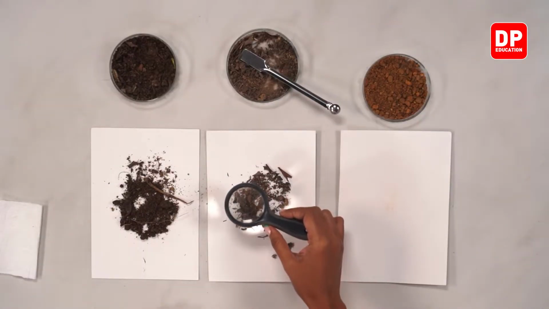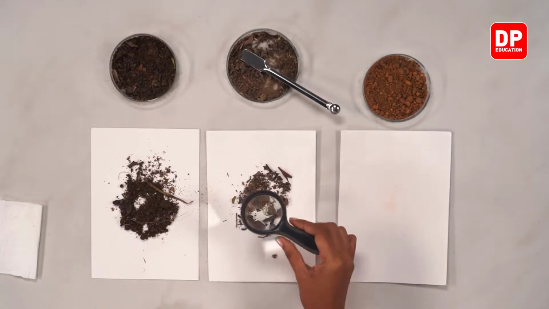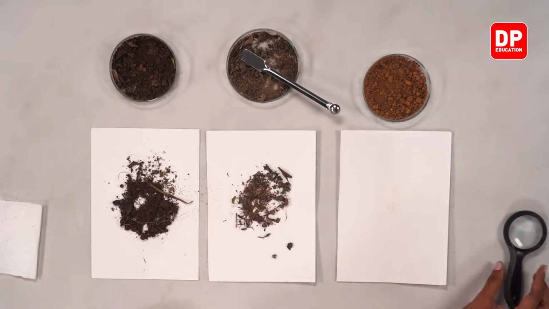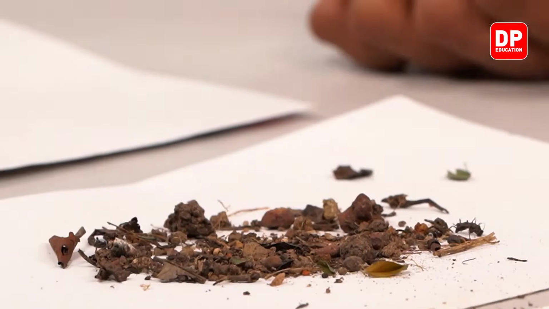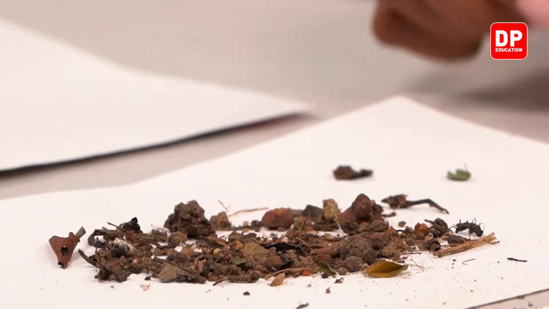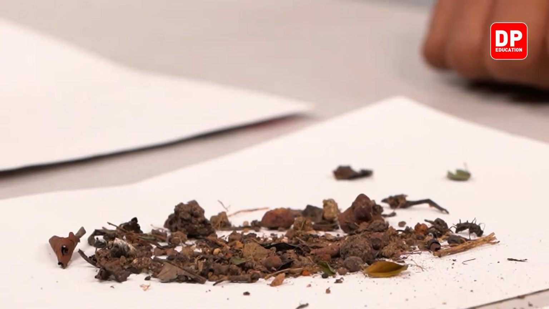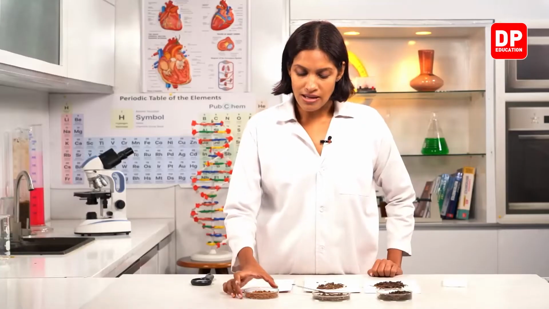Sample is almost dried, so animals are not there. Right, children? So in this sample, I could see sand particles, a lot of gravel, and also some amount of plant particles too, okay? So the third sample is taken from the compound.